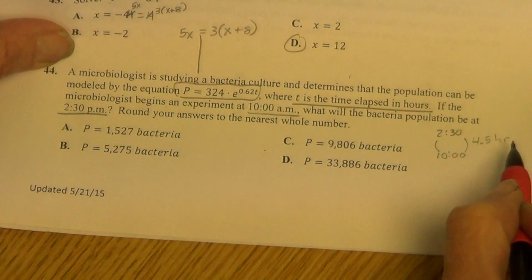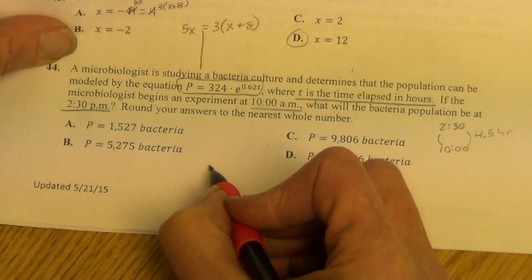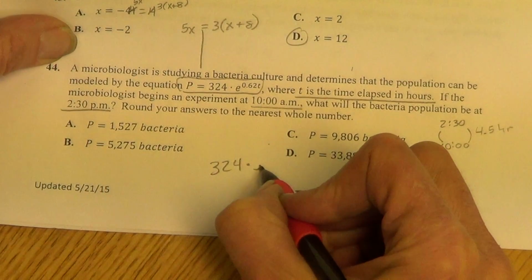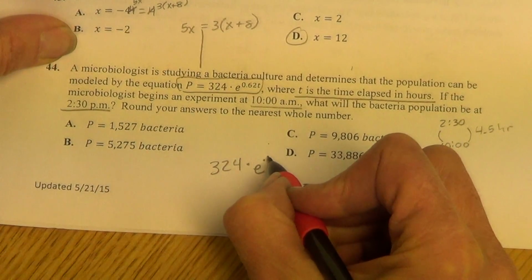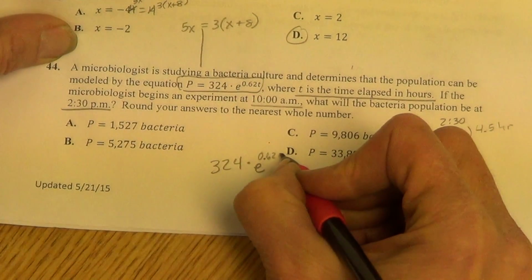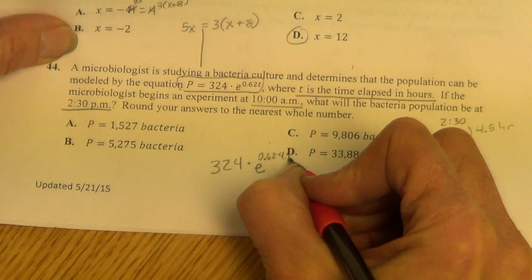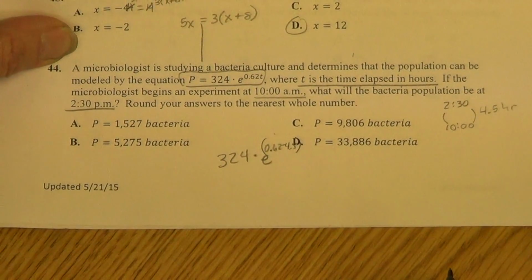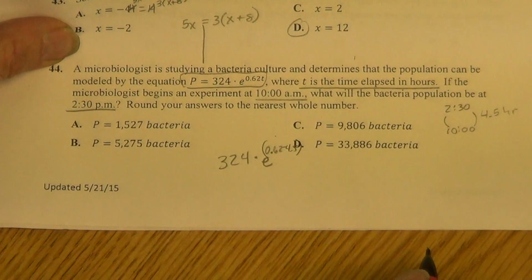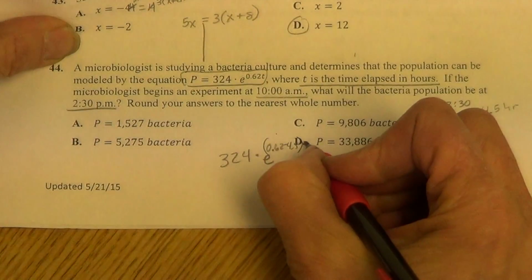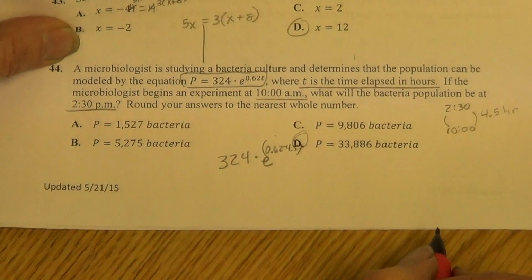So all you really need to do is plug this in for time. So you'll go 324 times your E, which is raised to the 0.62 times 4.5. And make sure that you put that in a parenthesis in your calculator. You should come out with D being your answer. Make sure that you do.